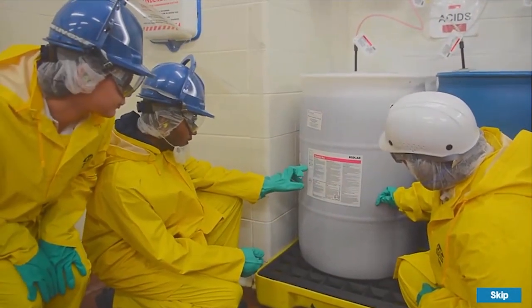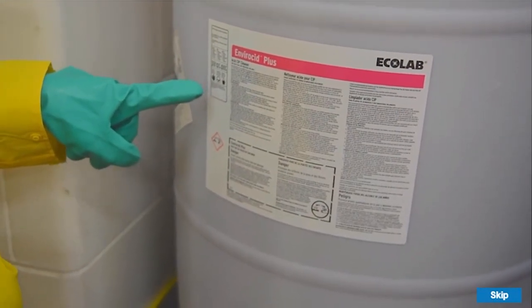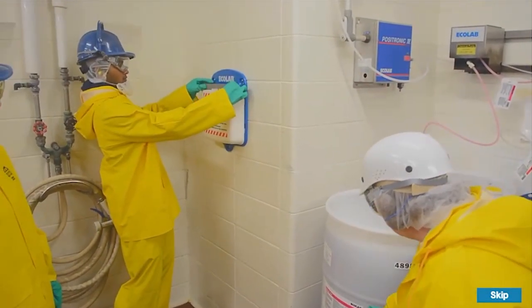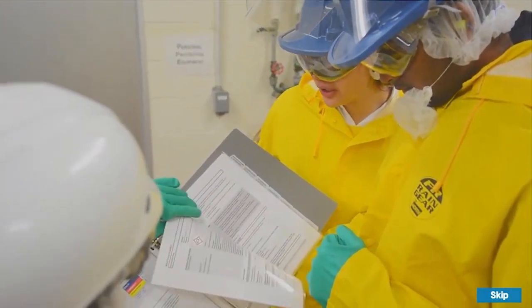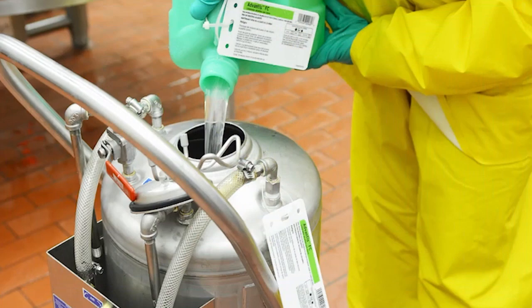Every chemical is required to have a label that identifies the chemical and any hazards it might pose, but reading and understanding that information is up to you. The easiest way to get information about the chemicals you use is to check the label. So before you use any chemicals, make sure you read and understand the information on the label.